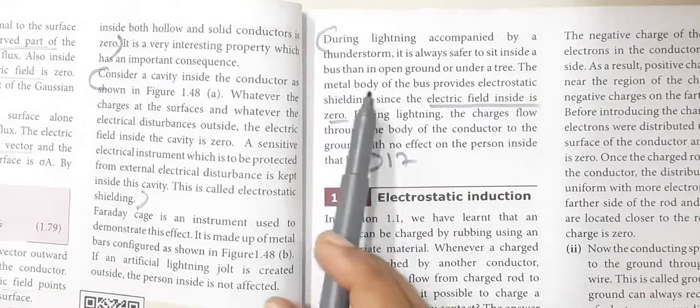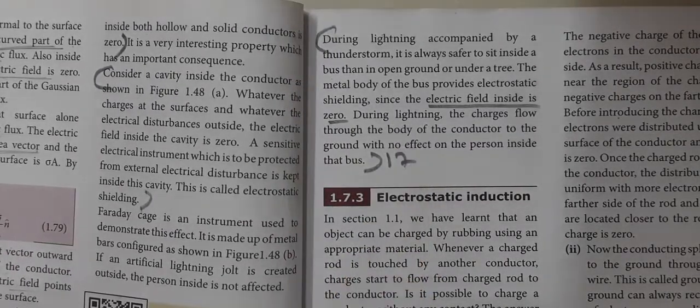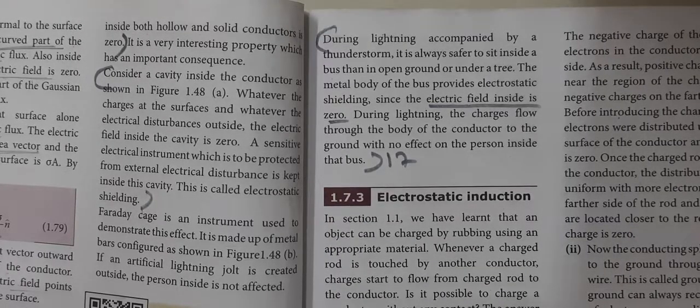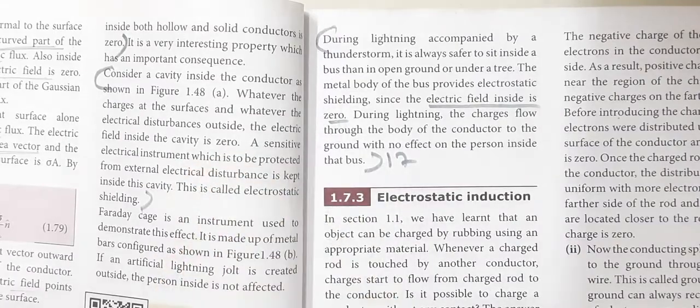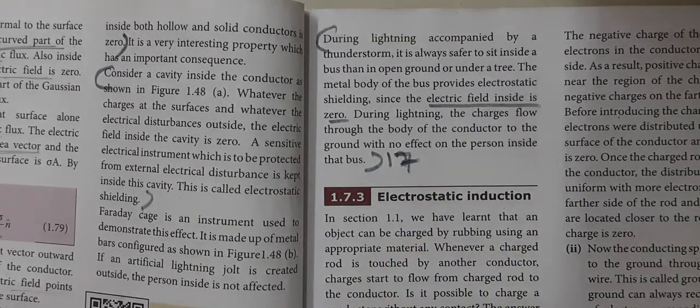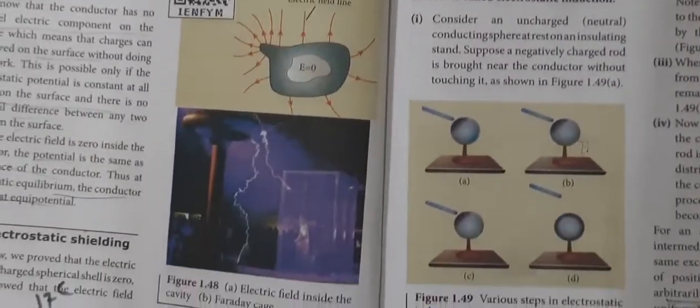This paragraph is actually a separate question. They may ask why it is safer to sit inside the car during lightning. So for that also you can write this answer. So this is question number 17. Write short notes on electrostatic shielding. Those who can, you can write everything. Okay.